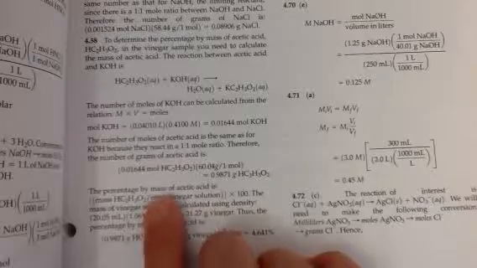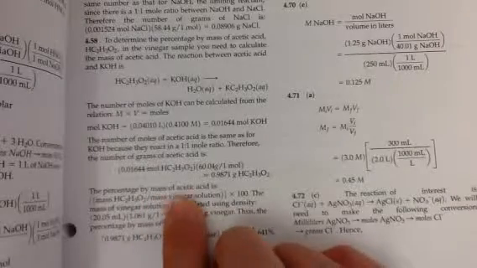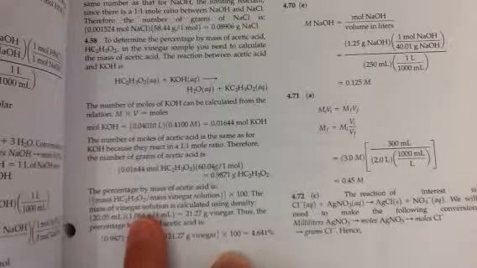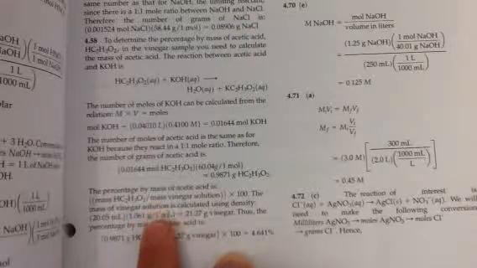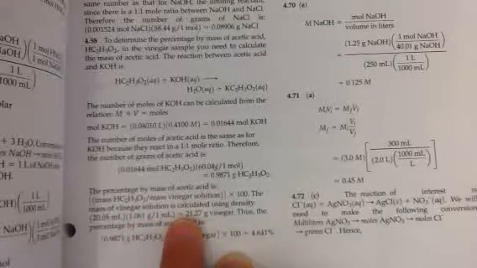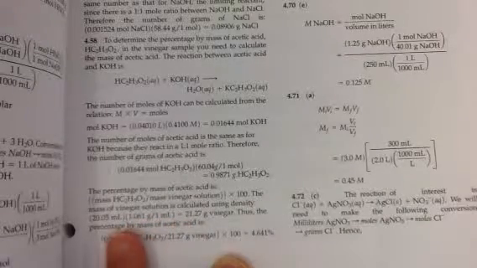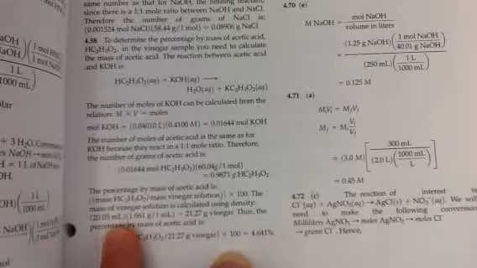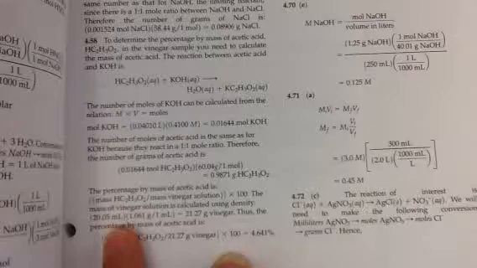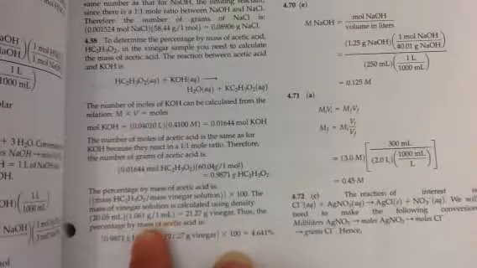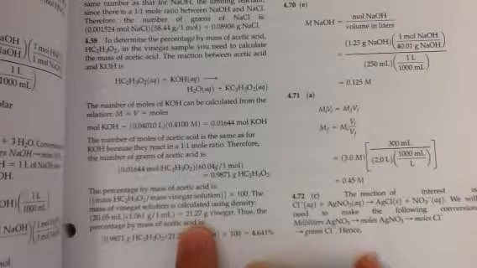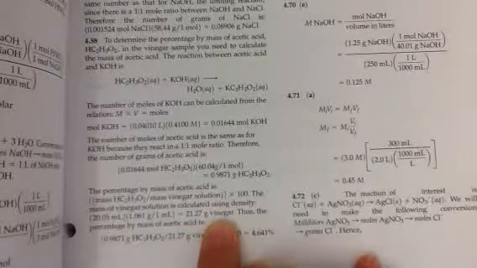The question is the percentage by mass of acetic acid. The mass of the vinegar solution is calculated using the density. The volume of 20.05 milliliters times the density gets us 21.27 grams of vinegar.